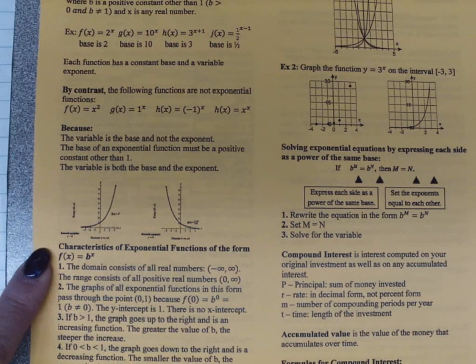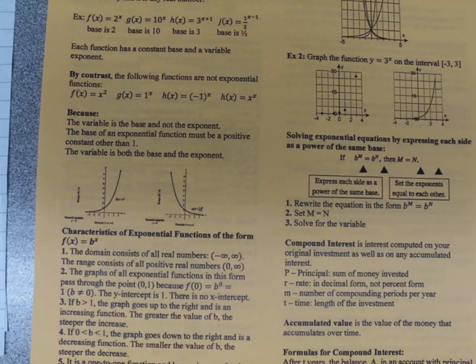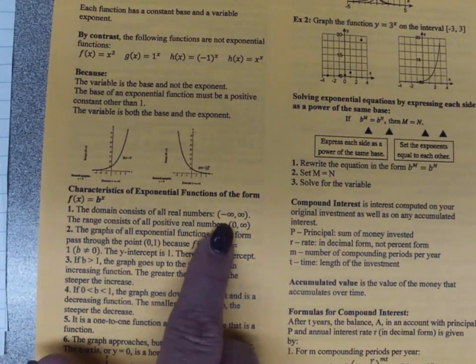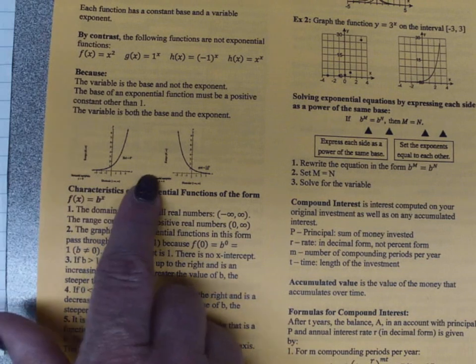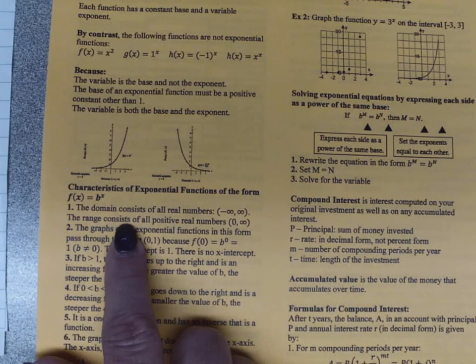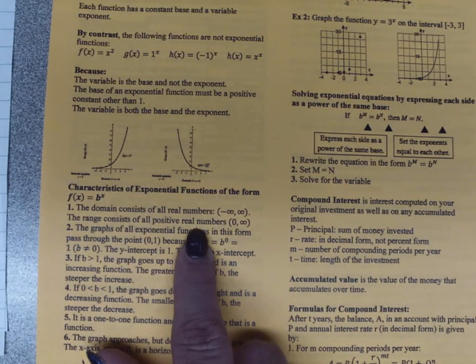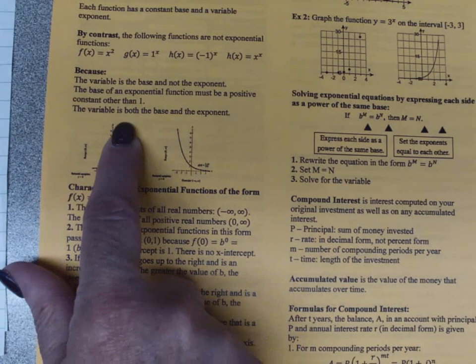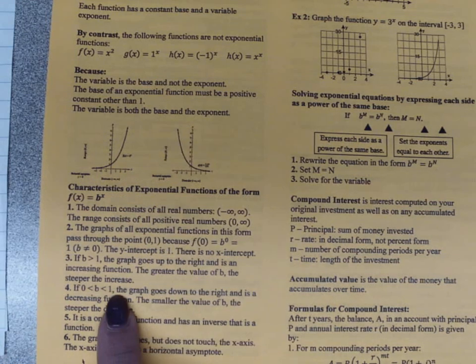All right, some characteristics of exponential functions. The domain consists of all real numbers, so you're going to have negative infinity to infinity in both cases. The range consists of all positive real numbers, so they're going to be from 0 to infinity in both cases.